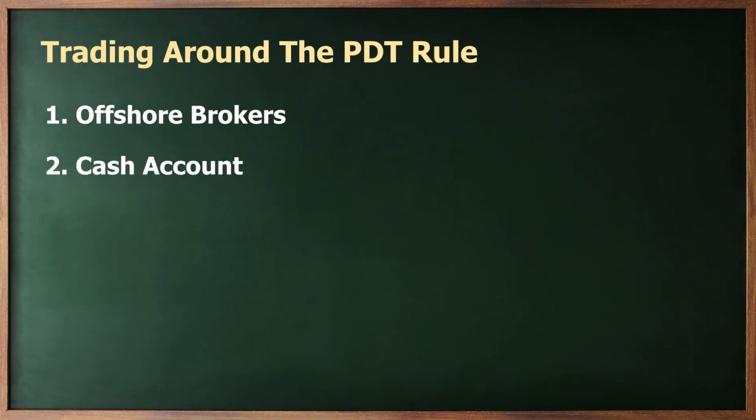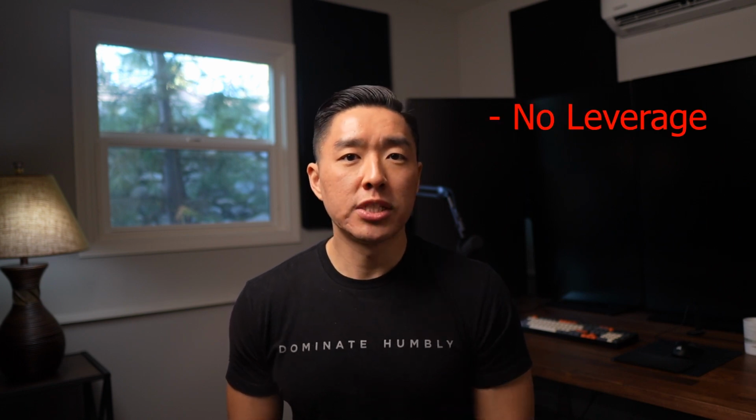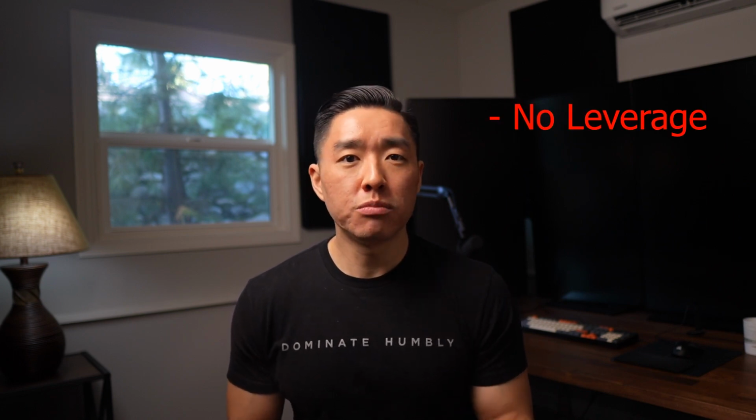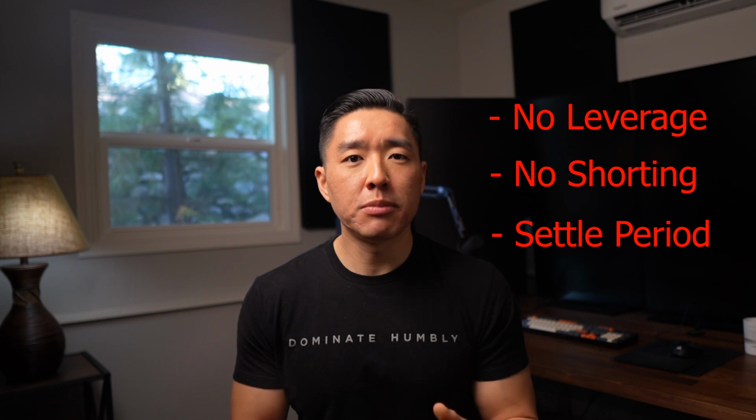The second solution is to use a cash account. The PDT rule only applies to margin accounts, so using a cash account will give you the freedom to day trade with whatever account size you have. But the problem with cash accounts is: 1, you're not getting the leverage that margin accounts give you. 2, you can't short stocks. And 3, you have to wait until the cash settles after each trade, similar to how you have to wait for checks to settle in your bank account.